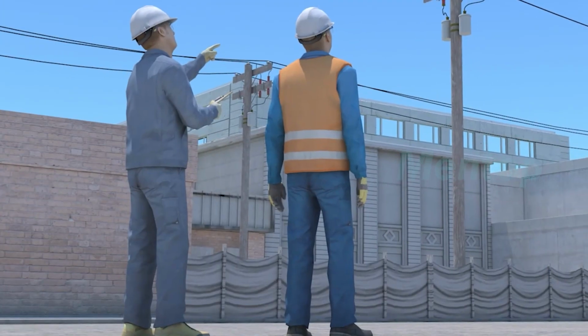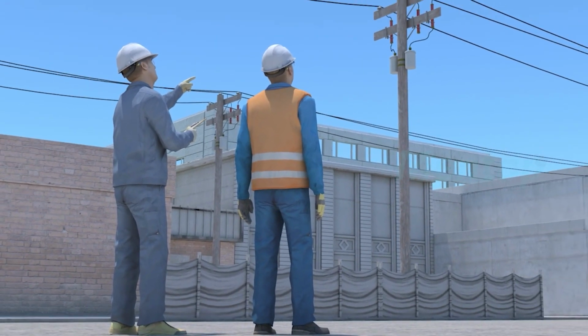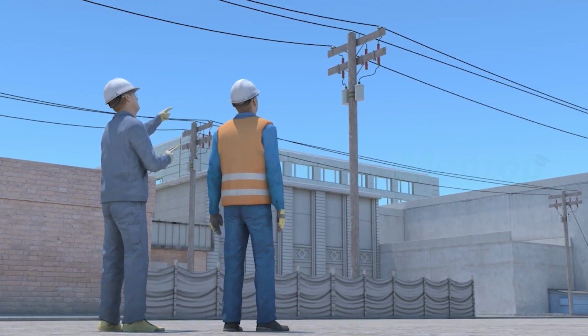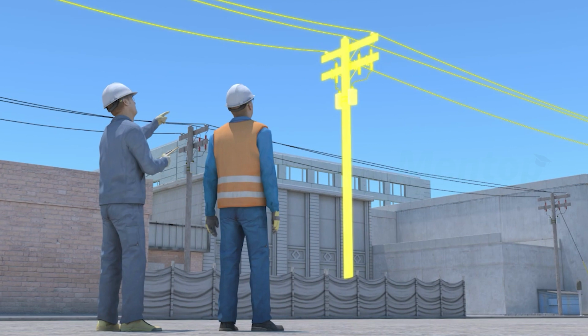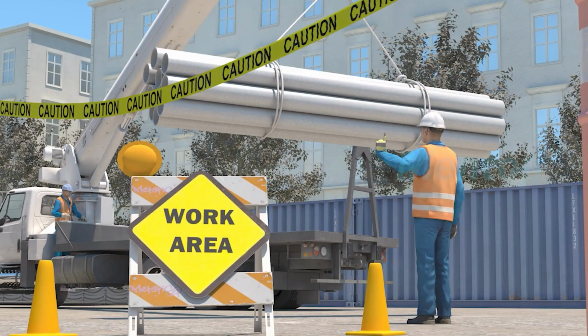Your employer should assess hazards within the work zone that would affect the safe operation of hoisting equipment, such as overhead power lines and objects, or personnel that would be within the swing radius of the hoisting equipment.